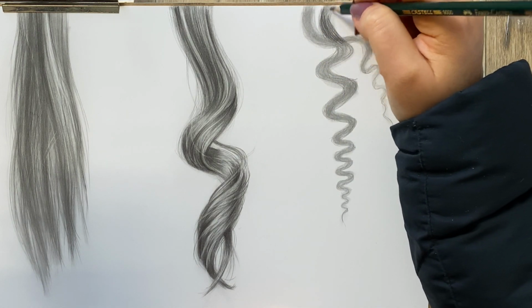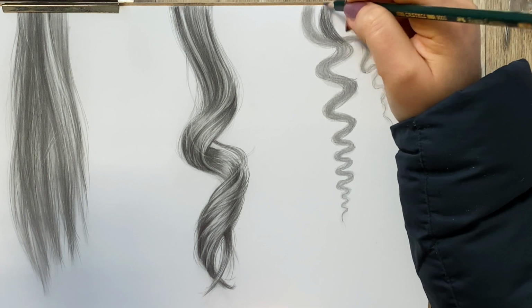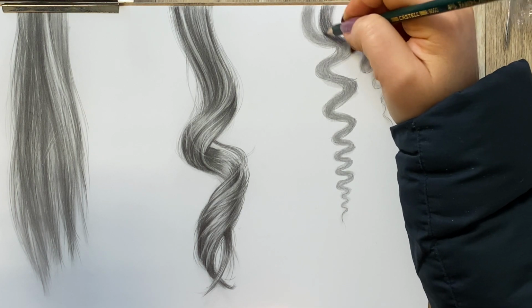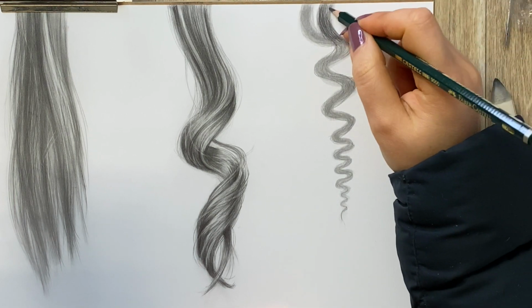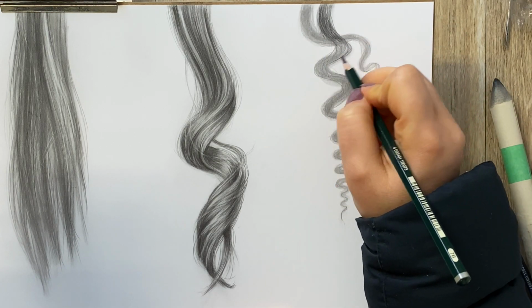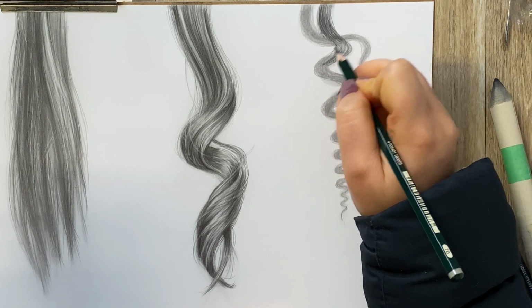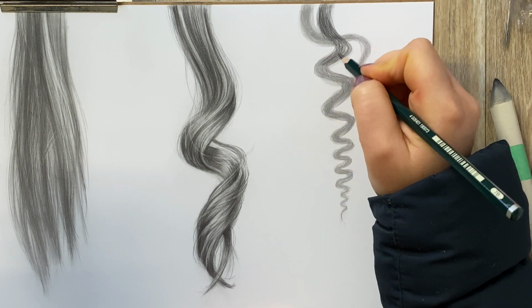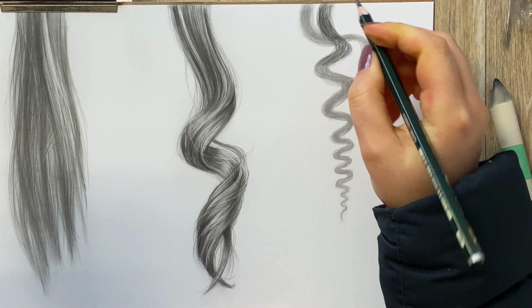But again, please pay attention to how shiny the hair is, because sometimes it's shiny and then you will get these really strong highlights, but sometimes it can be quite matte, and so therefore the highlights won't be as bright.